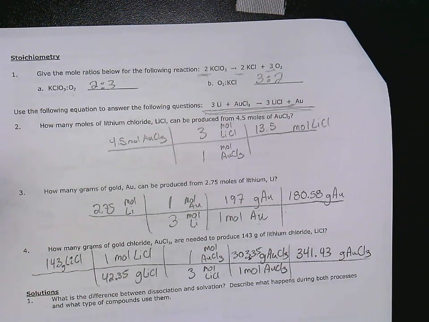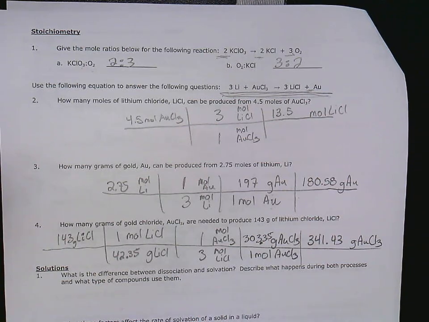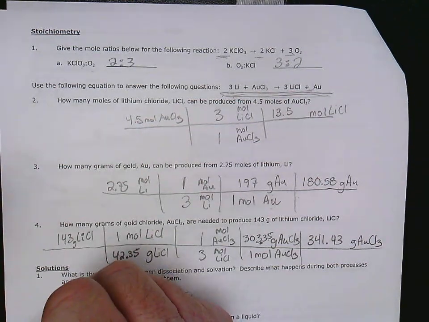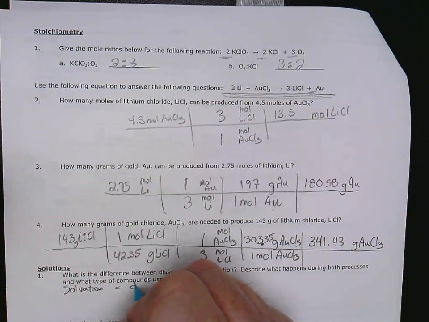What is the difference between dissociation and solvation? Okay. Solvation happens in everything that dissolves, whether it's covalent or ionic. So solvation equals it dissolves.